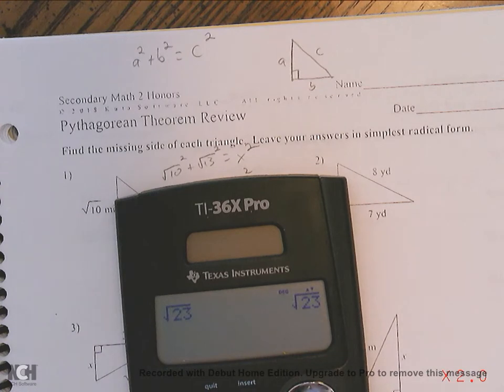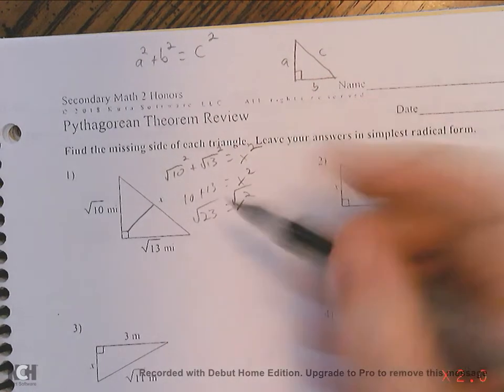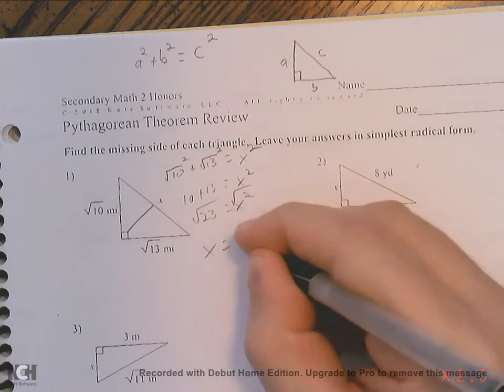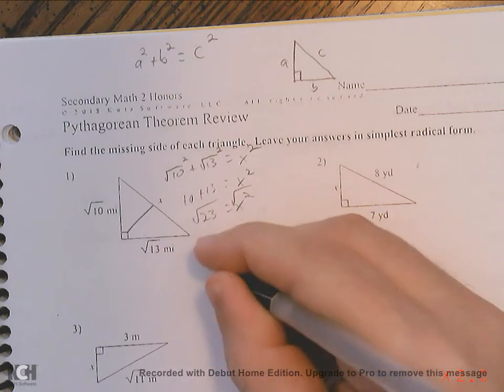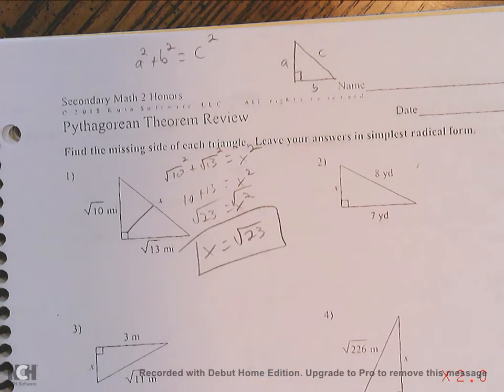So in the past, we've converted that to decimals. But since we are now dealing with radicals, radicals are a lot more accurate than decimals. Sorry, I said fractions. We're a lot more accurate than decimals. So we're just going to leave it in radical form. So x is going to equal the square root of 23. And that is my final answer.